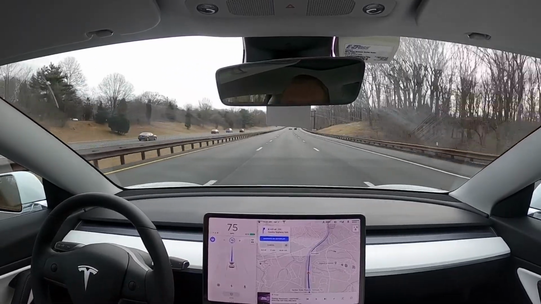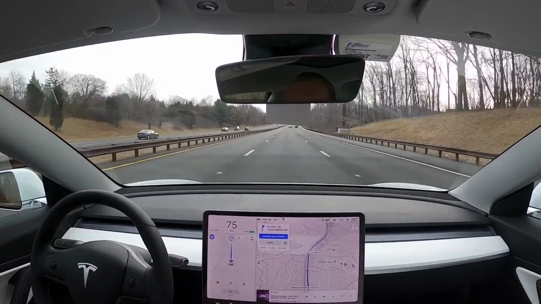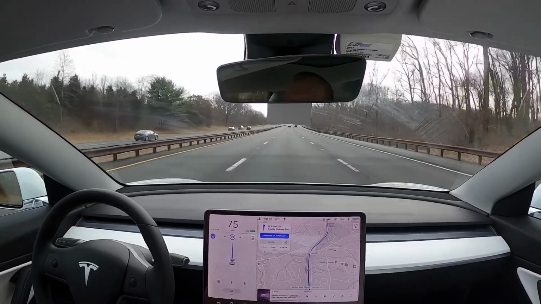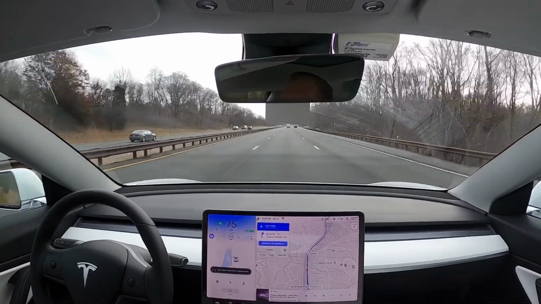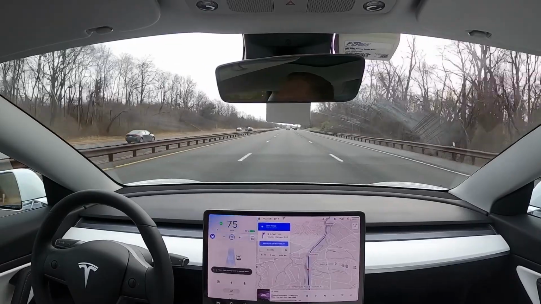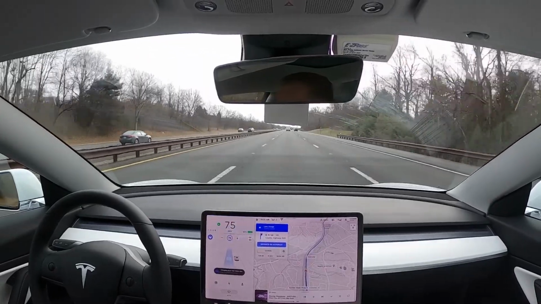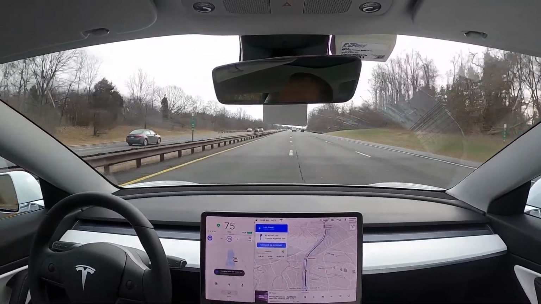So Autopilot does drive a lot safer than, especially, I'm in New Jersey, so a lot safer than most drivers. So you can see it wants to get over here again to get around this truck up here, and we'll keep going.